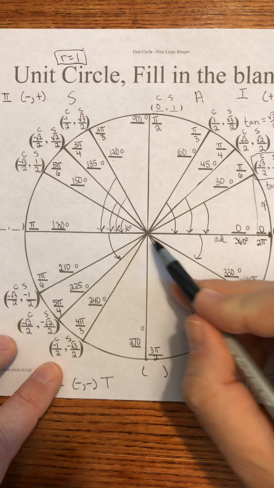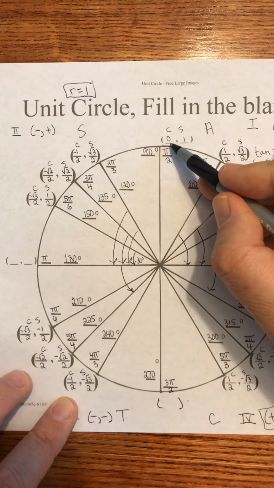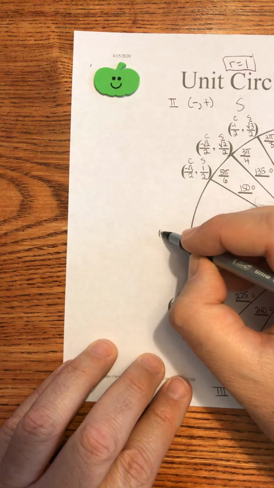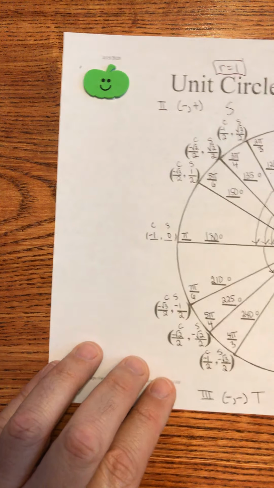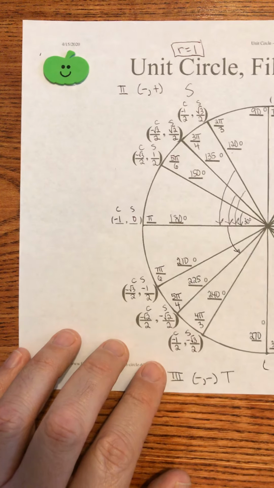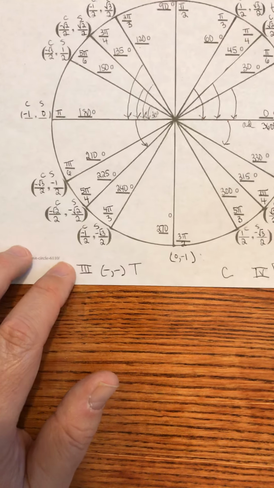So to get to this point, I go 0 units to the right, up 1. This is 1 unit to the left, which is a negative 1. And again, I'm going to label that cosine, sine. So if I asked you something like the cosine of pi, negative 1 is already labeled. This one is 0, negative 1.